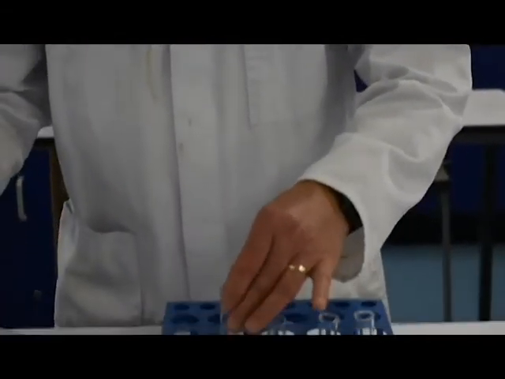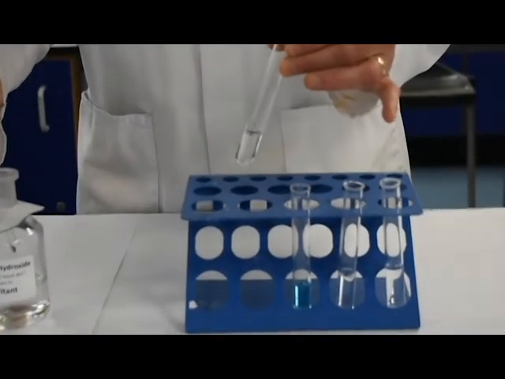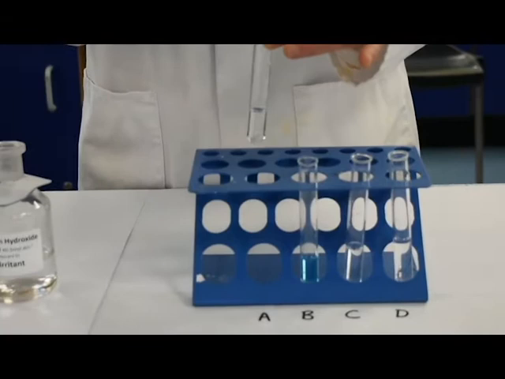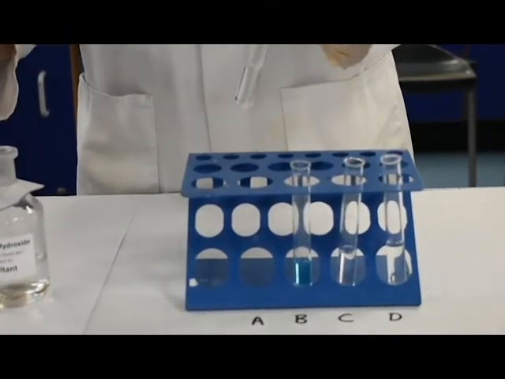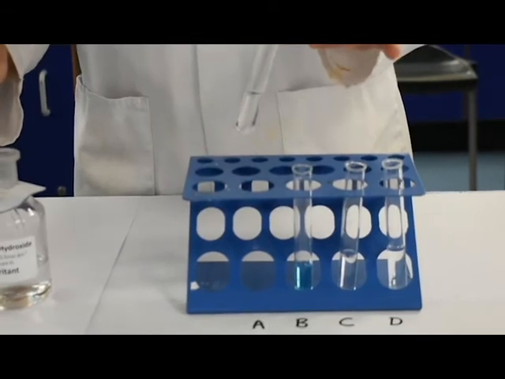Hello, my name's Alan. I'm one of the chemistry teachers here at QE. Just going to take you through the tests with sodium hydroxide for solutions A, B, C and D. Okay, so here's sample A and a little bit of sodium hydroxide going in there. A little shake. Don't forget to write down these results in your table.